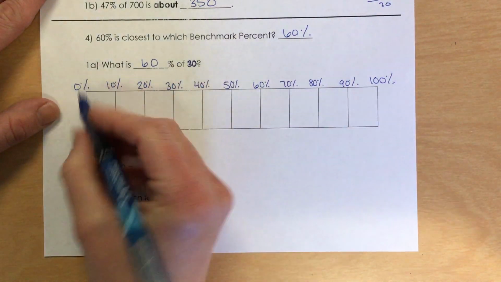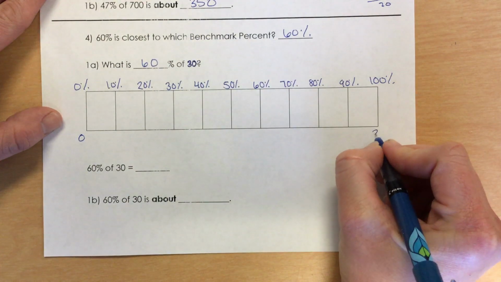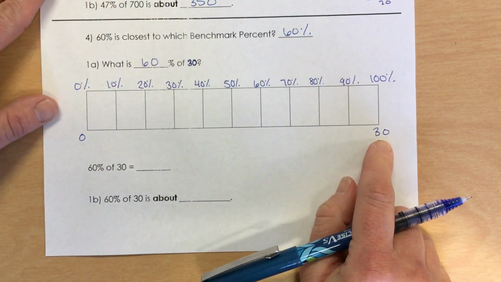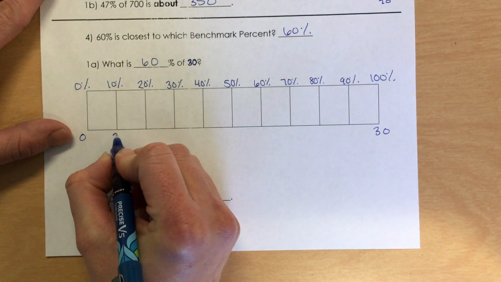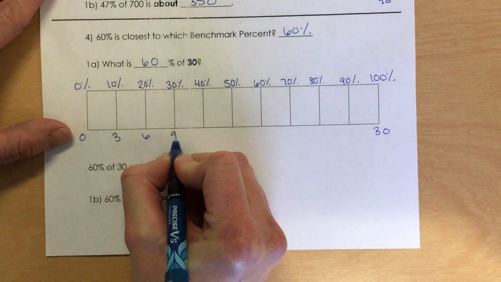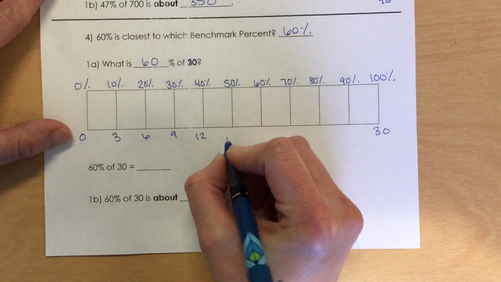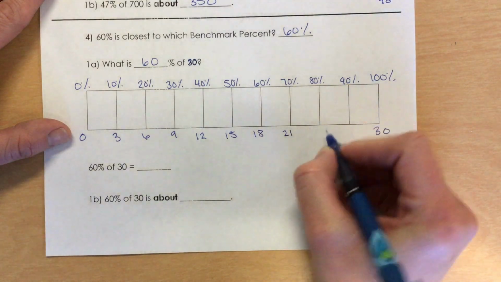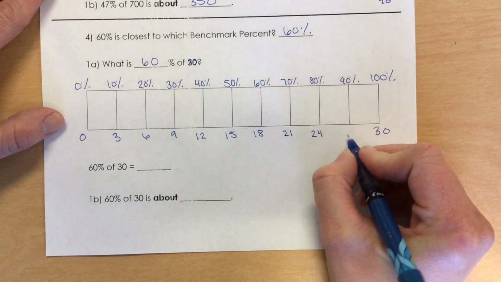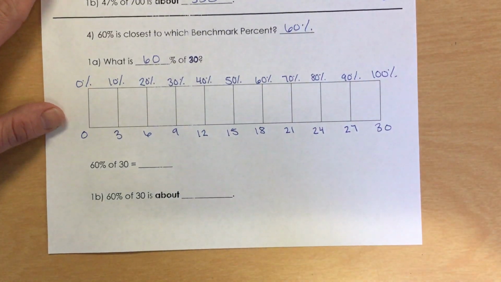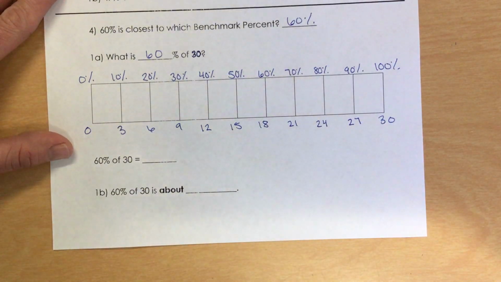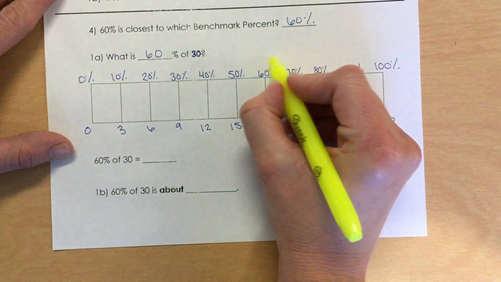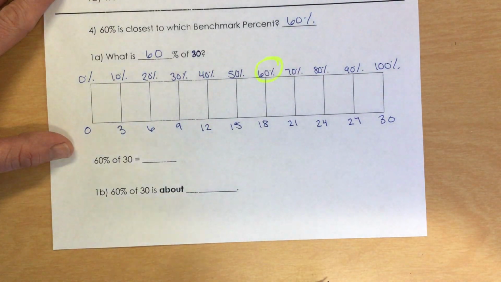Okay, and then we need to represent 30 on the bottom. So we want 0 to 30. 30 divided by 10 is 3, so that means we're going up by 3s. 3, 6, 9, and so on. Okay, we're looking for 60%, circle our 60%.